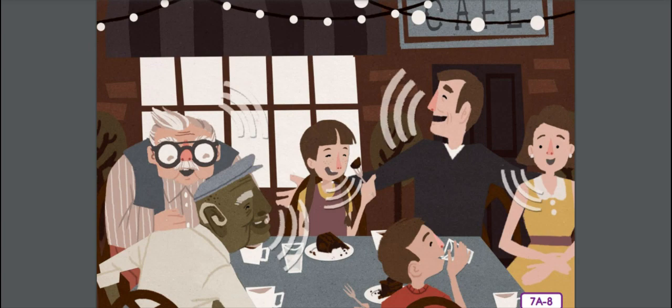What are some sources of sound that we heard in this read aloud? Well, of course, the people talking, Alfie barking, music playing, the children's classes singing.